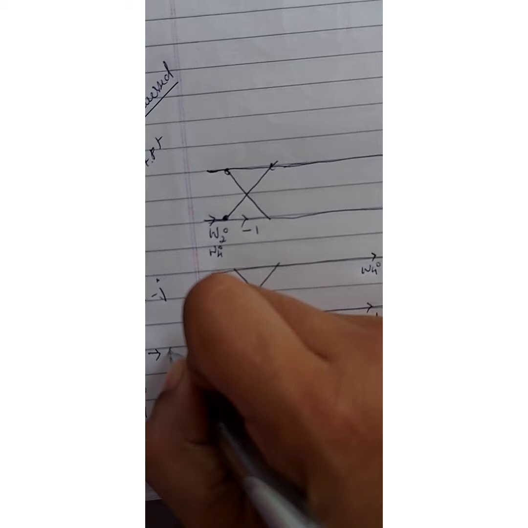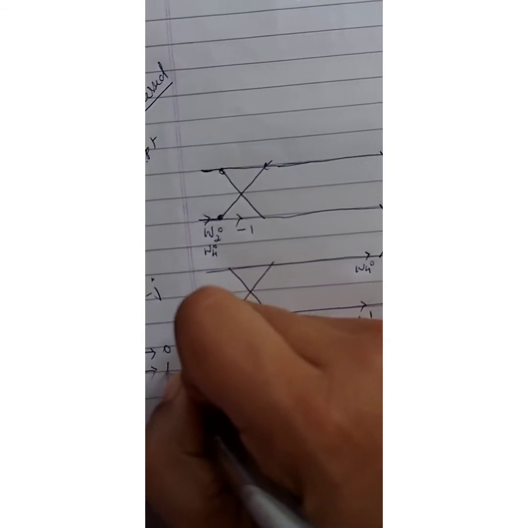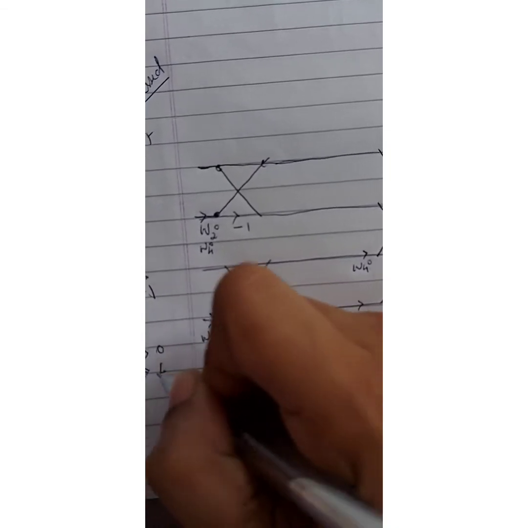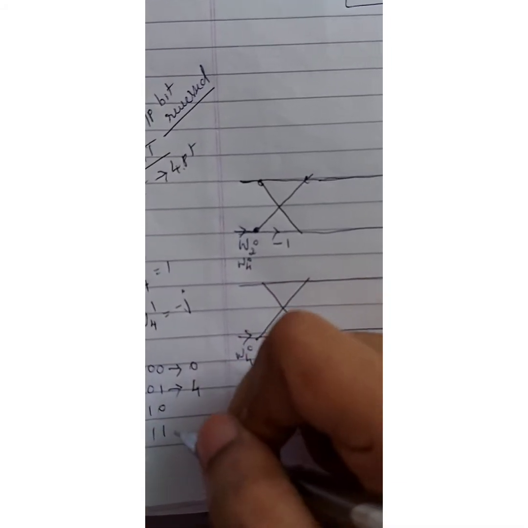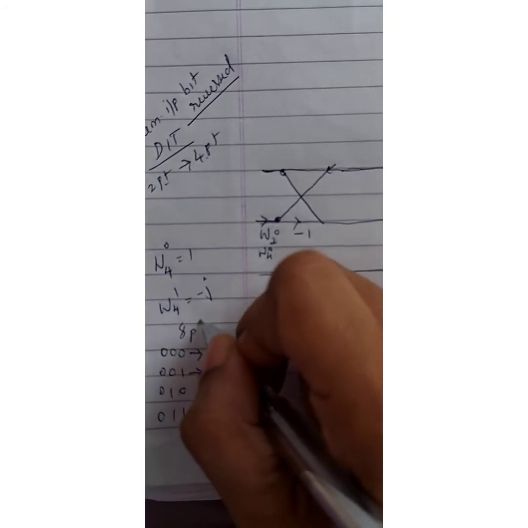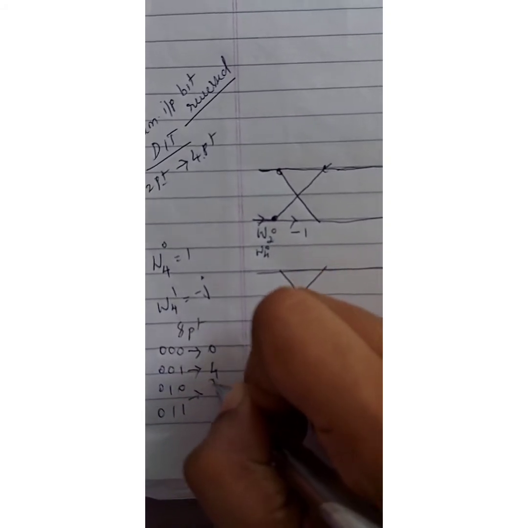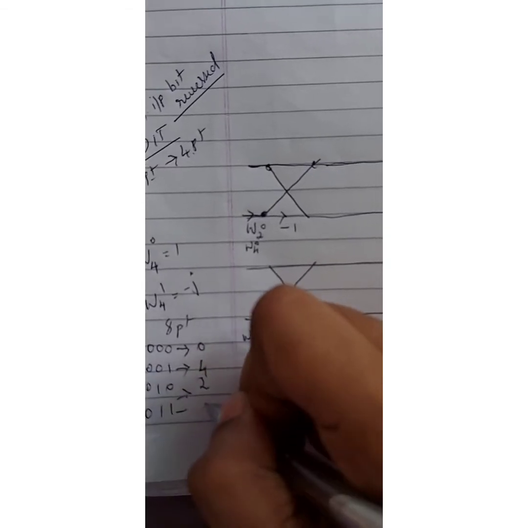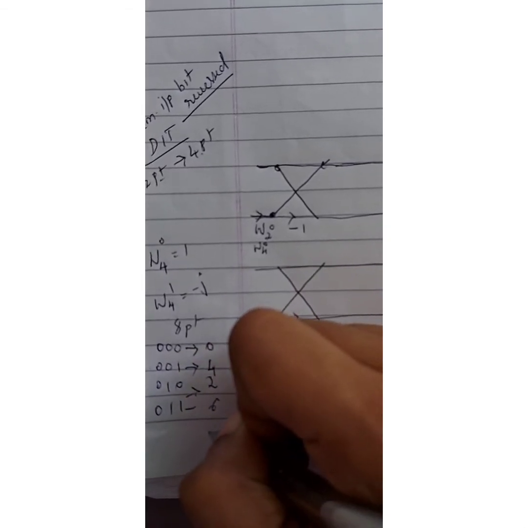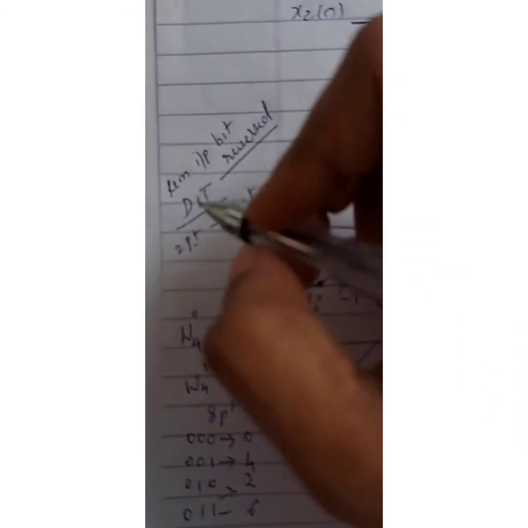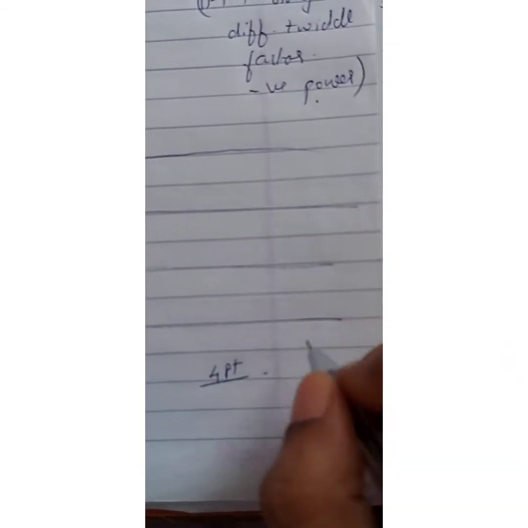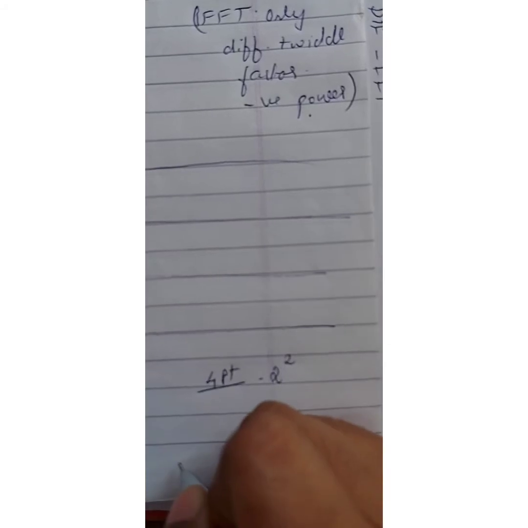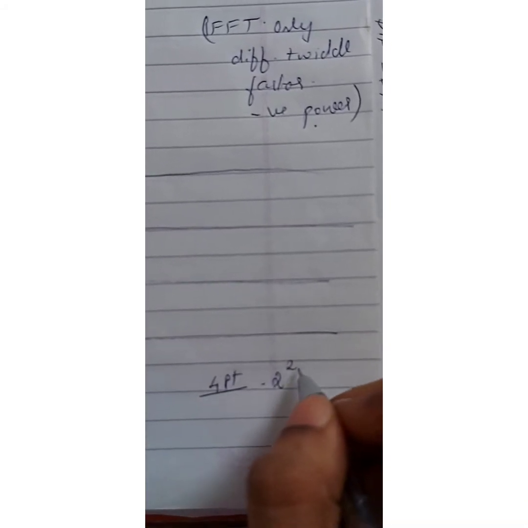At the 0th location it is 0. For 8-point we took 3 bits, giving 0 4 2 and 6, which was the even numbered sequence you had for 8-point. So for a 4-point sequence, which is 2 power 2, how many bits do you have to consider?